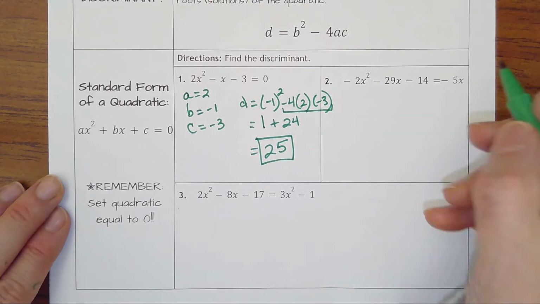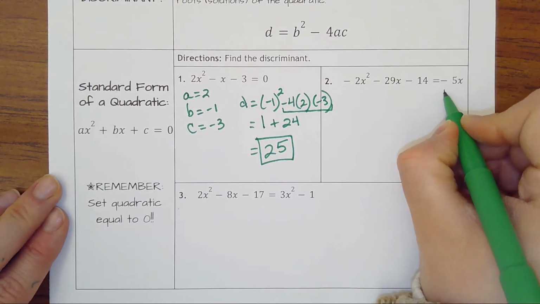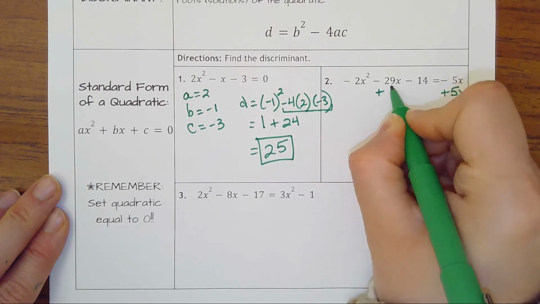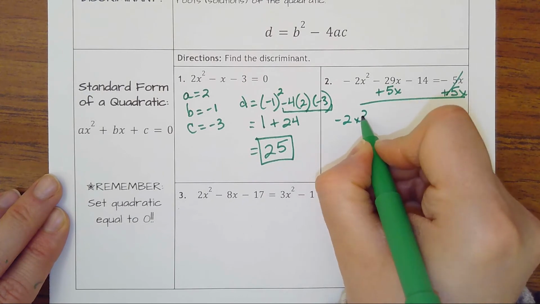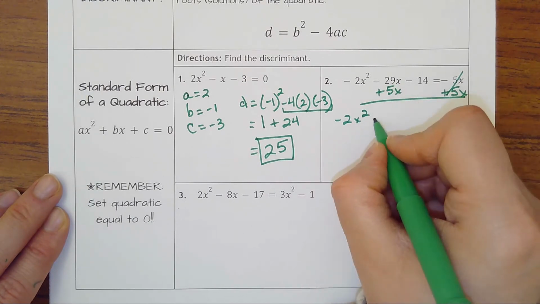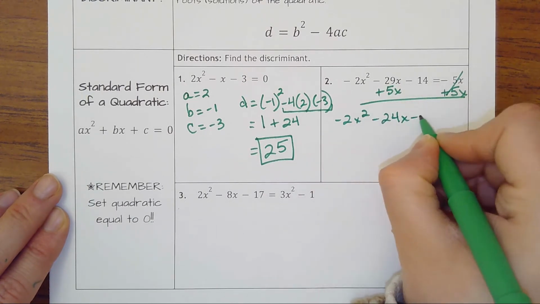All right, number 2, see how it's not set equal to 0 yet? I want to add 5x to its like term. This would be -2x squared, -29 plus 5 would be -24x minus 14 equals 0.